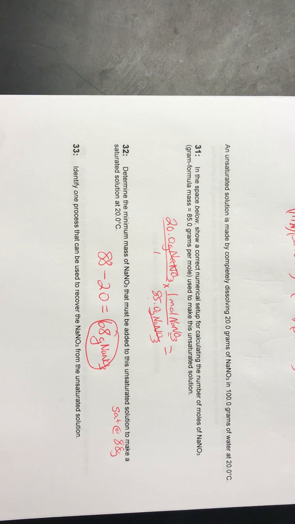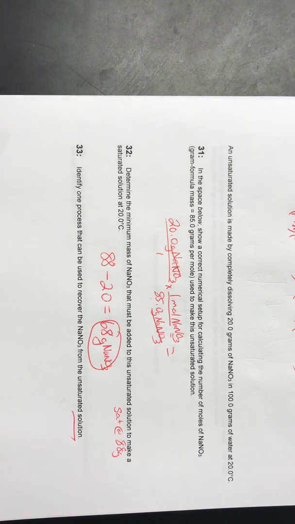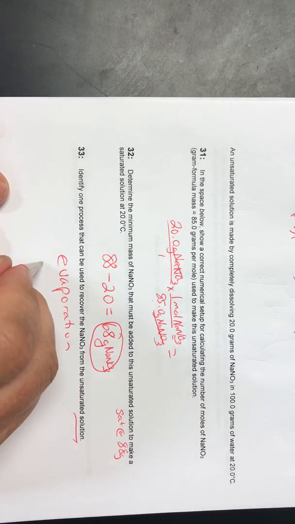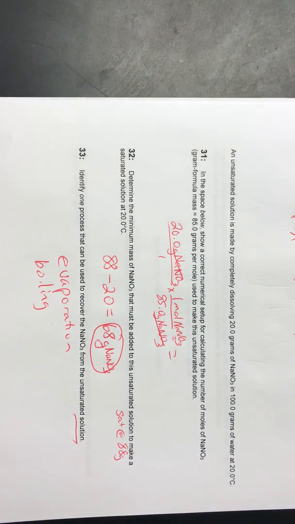Number 33, identify one process that can be used to recover the NaNO3 from the unsaturated solution. So anything that is dissolved, and we're talking about a solution here, if it's dissolved, you cannot use filtration. So filtration is not an option here. There's a couple things you can do. We just have to get rid of the water. When we evaporate water, it does not take the salt with it. So we can use evaporation. We could use boiling. And you could even use, I guess, distillation, although that would be pretty overkill, but it would be an acceptable response.